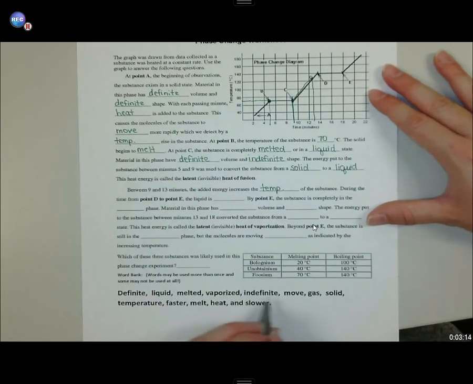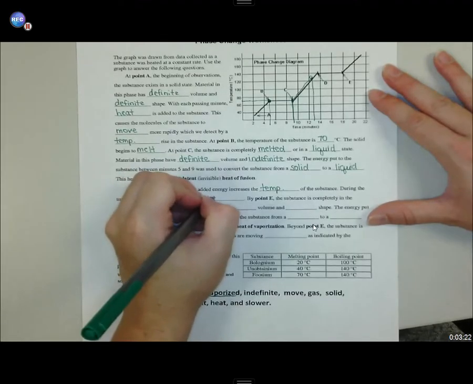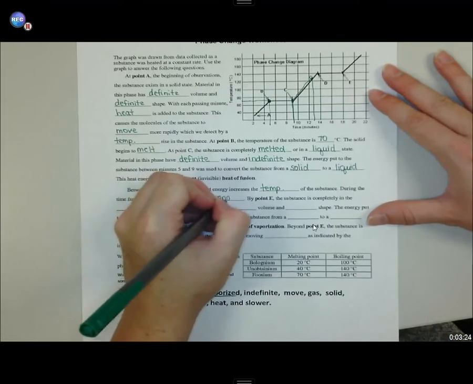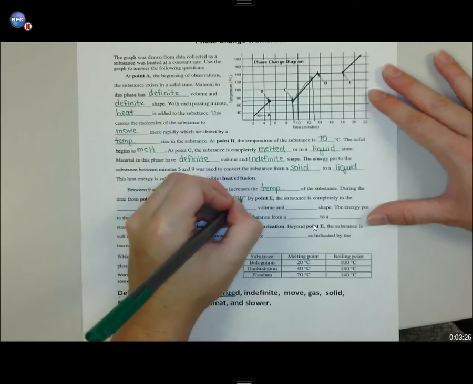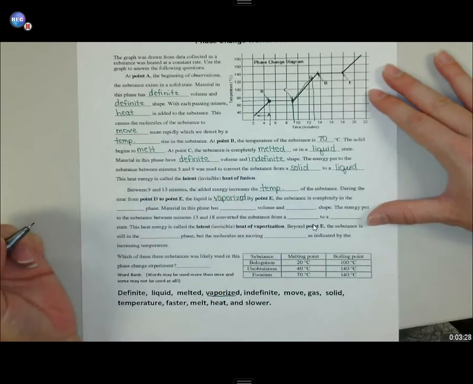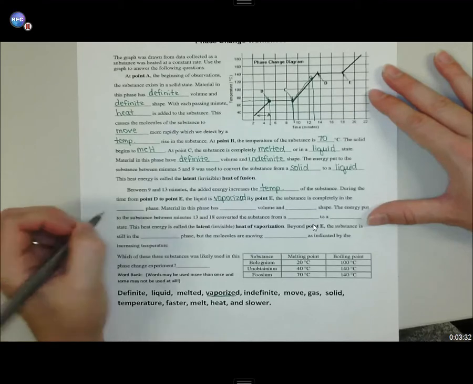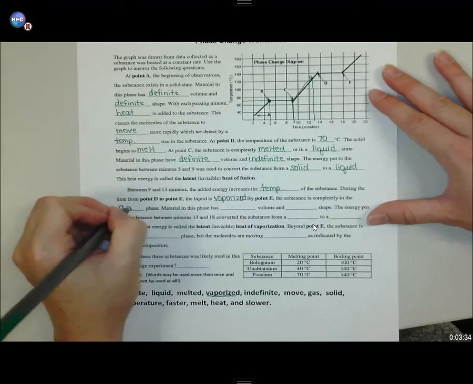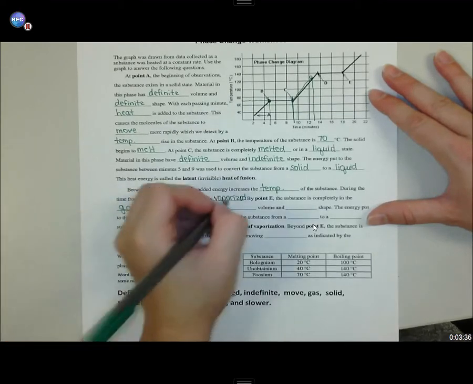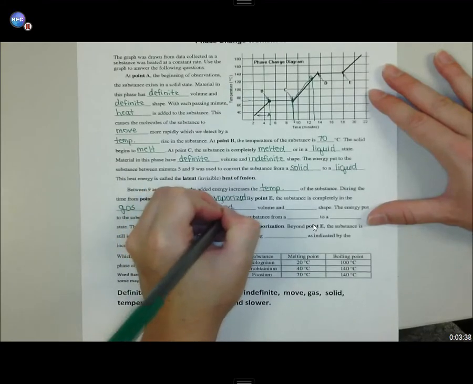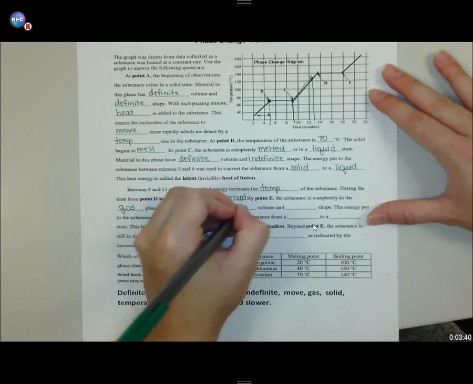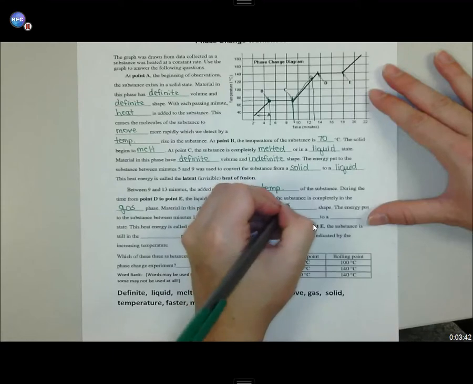But if you look down here, evaporation is not one of those words. But doesn't the word vaporize kind of look like evaporation? So we're going to put vaporized. By point E, the substance is completely in the next phase, which would be the gas phase. Material in this phase has indefinite volume and indefinite shape.